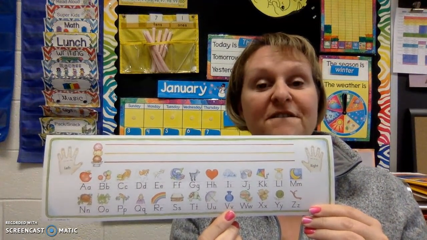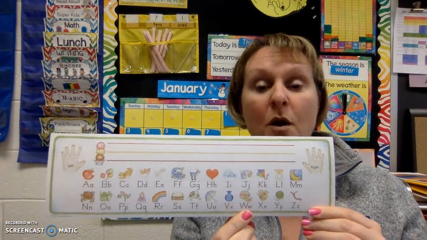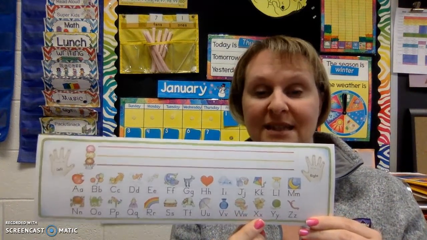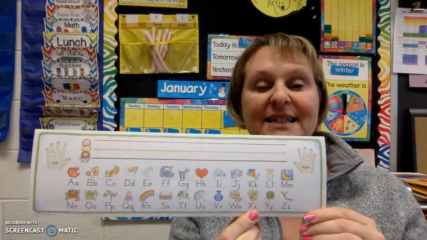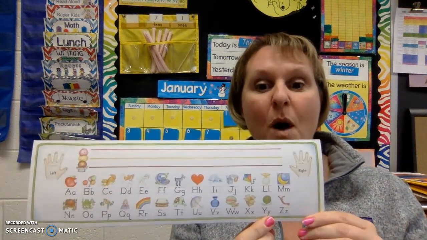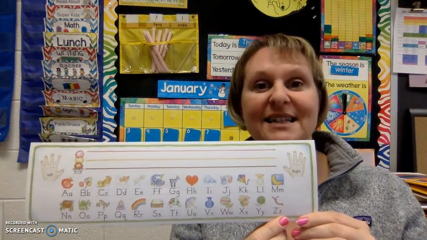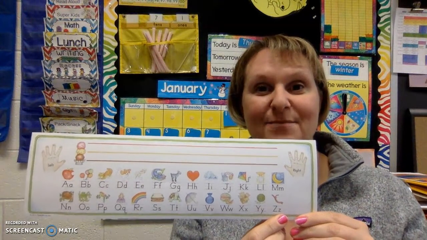V, vase. W, watermelon. X, box. Y, yarn. Z, zipper.